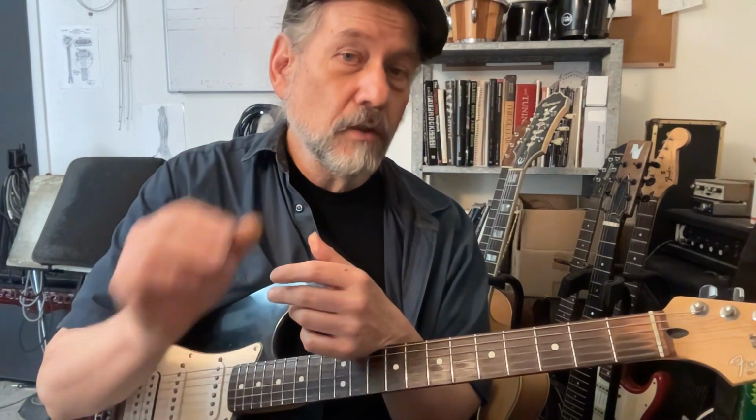Why don't we want to count all the notes in between? Why don't we want to go F, F sharp, G, G sharp? Because you're not going to get to A flat that way, first and foremost. If you count that way, how do you know that you're at A flat? You don't know that. You don't know that that note is supposed to be A flat by counting half steps.